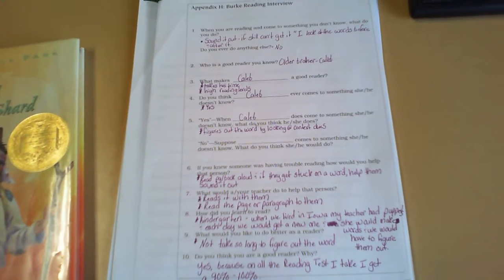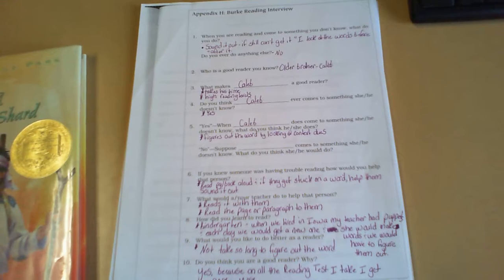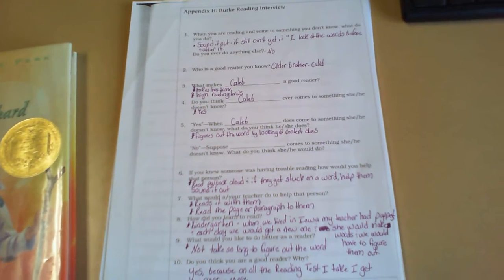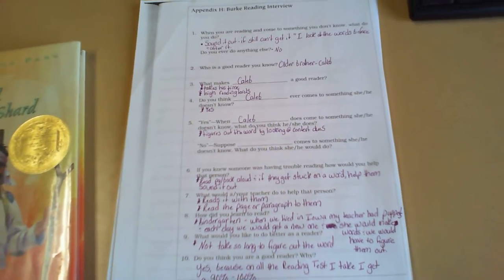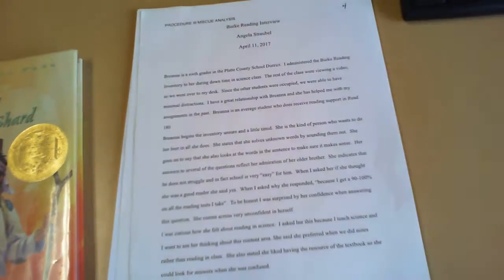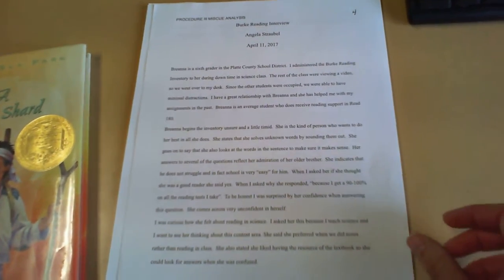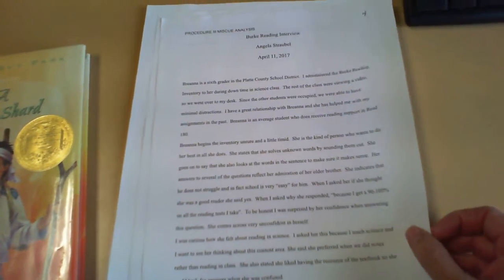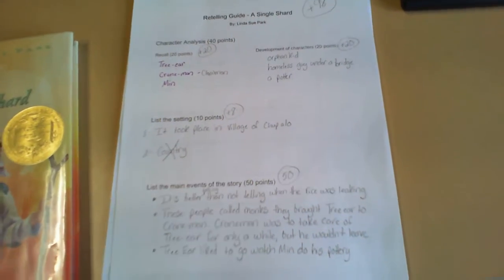Because I teach a content area, science, I asked her what helps her in that area, and she said she liked when I gave notes and when there was a textbook as a resource. The following pages are her reading inventory written in more detail. The next page is the retelling guide.